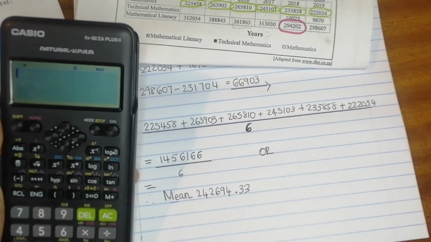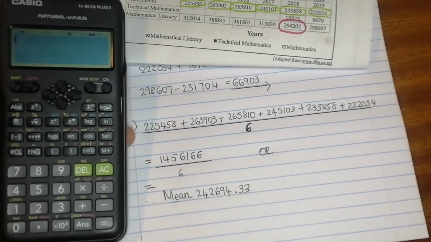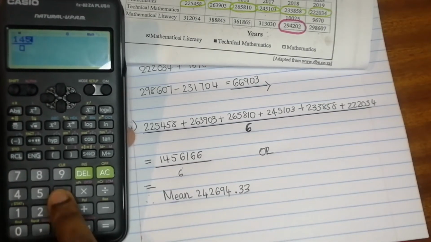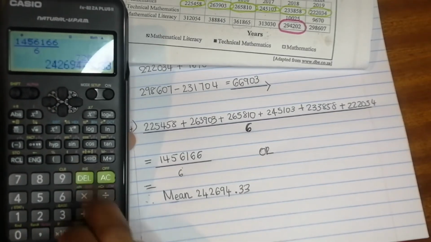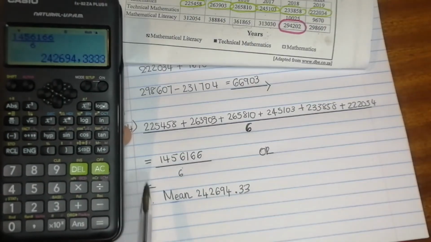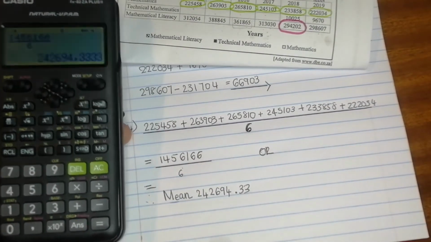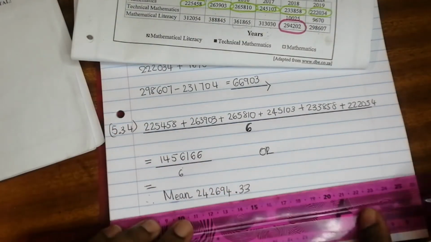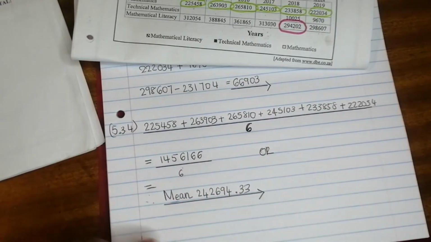Okay, you can press comp to go back to the normal function. You can check this value as well. So it's 1456166 divided by 6. You see, it gives us the same value for the mean. Okay, so that is the mean, guys. And it's important that you remember that the mean means the average. Okay, cool stuff, guys. We are done with 5.3.4.